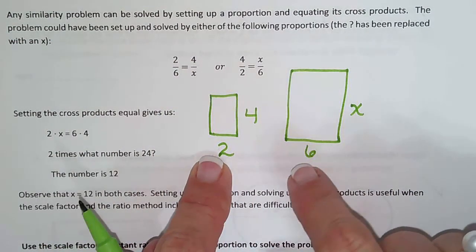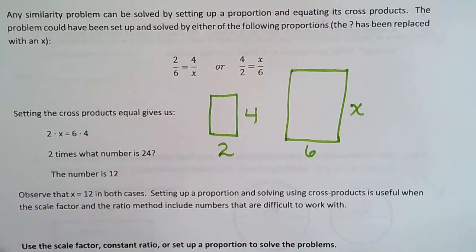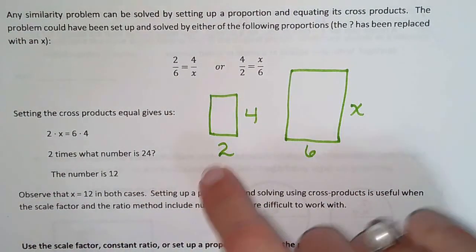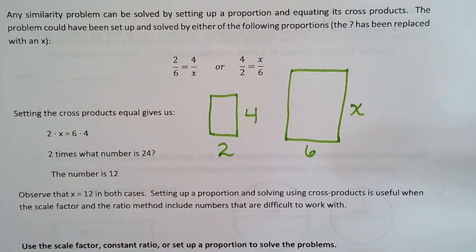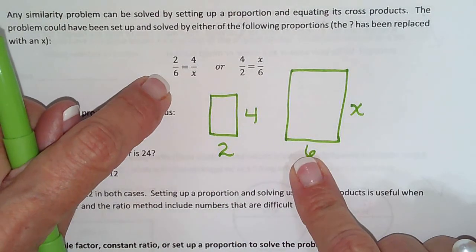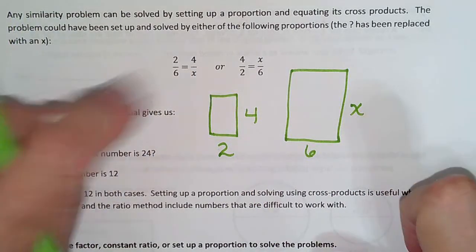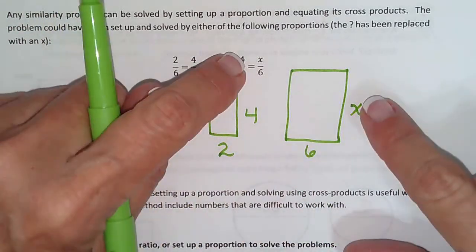So left over right, left over right. And also you could have done it like this. 4 over 2 equals X over 6. Because a lot of students think, oh, there's only one way to set up a proportion. That's not true. What is true, though, is you have to be consistent. So if I have the left side on top and the right side on the bottom, I need to have the left figure on the top and the right figure on the bottom. Or this one, height to width, height to width.